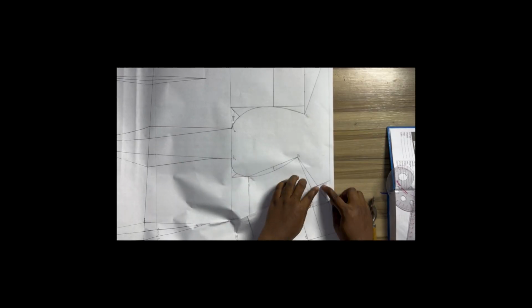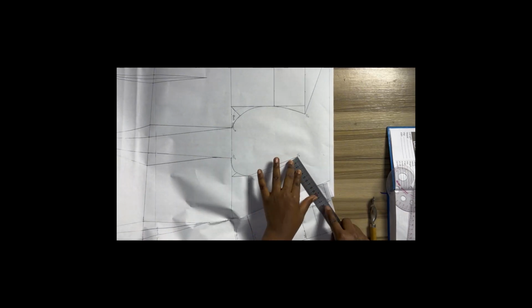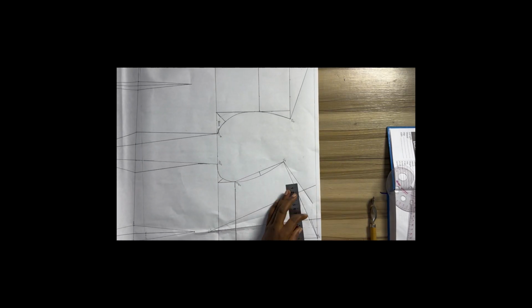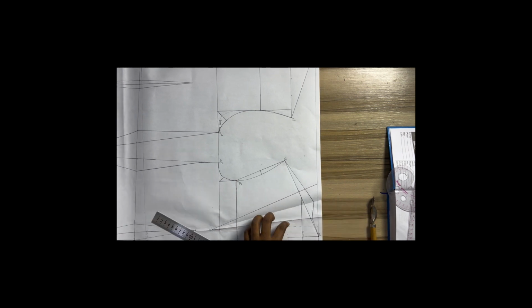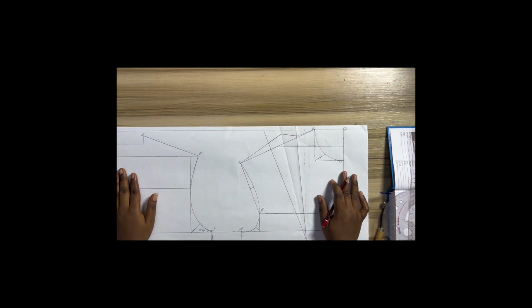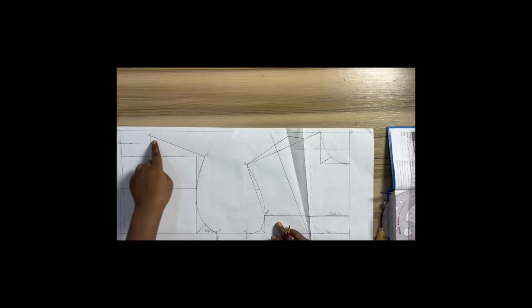So at this point, you are going to connect your dart legs back to this point, because that will be your true shoulder point and your true neck point line, because we have closed the darts around that area, just like I am doing here. Having done this, on the neck point, you have to curve it out. So at that angle, I came out by 3 cm, and then I just drew the neck curve there.